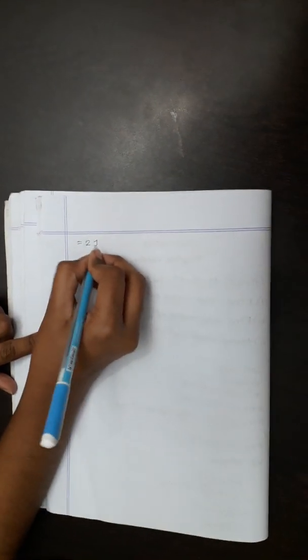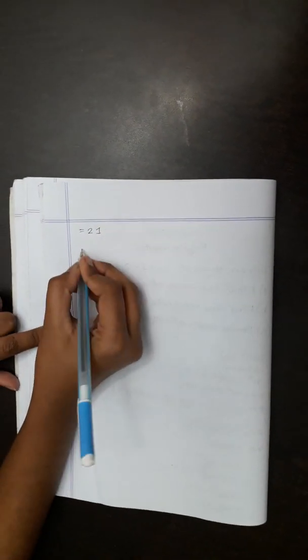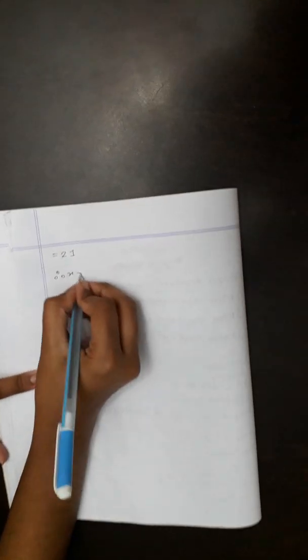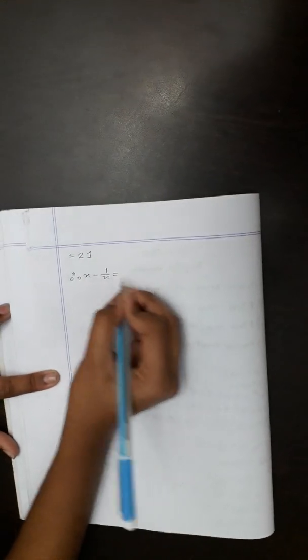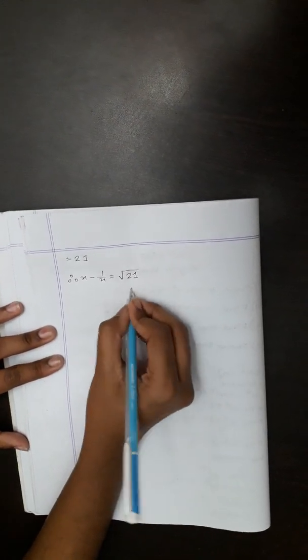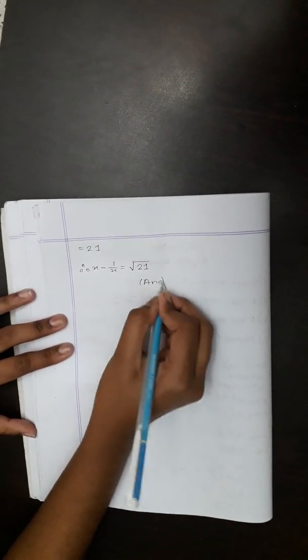Let's turn the page over and write it over here. 21. So now we have to find the value of x minus 1/x, which is required in the question. For this, we're going to put a root over the value. So the final answer will be root over 21. So that's the answer. Thank you. And now let's move to B.